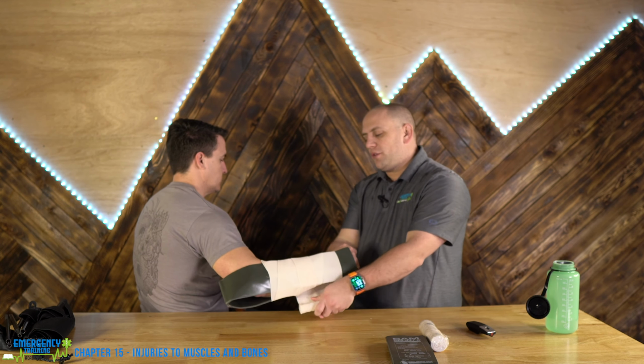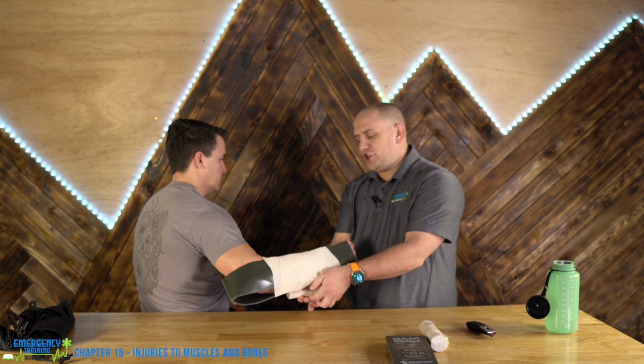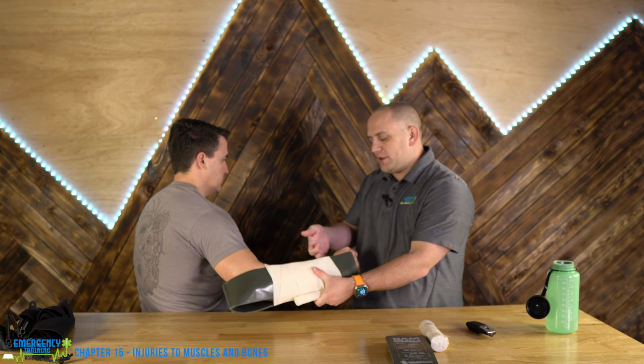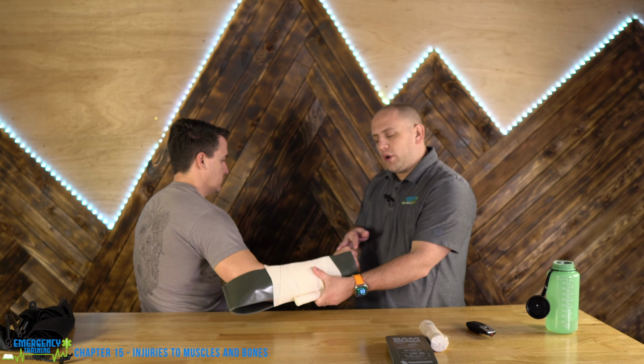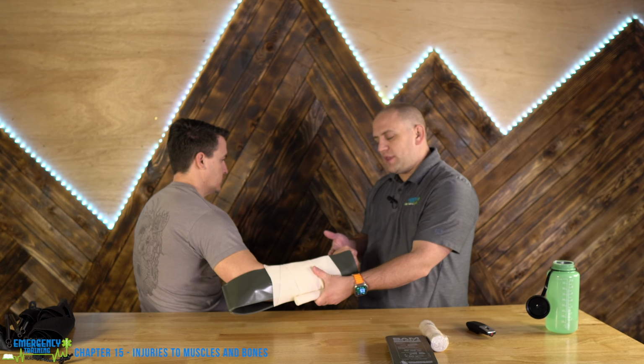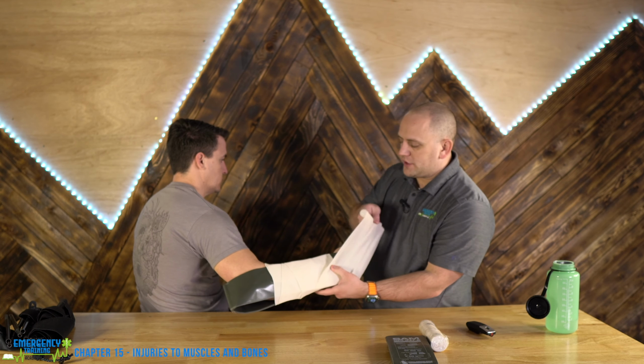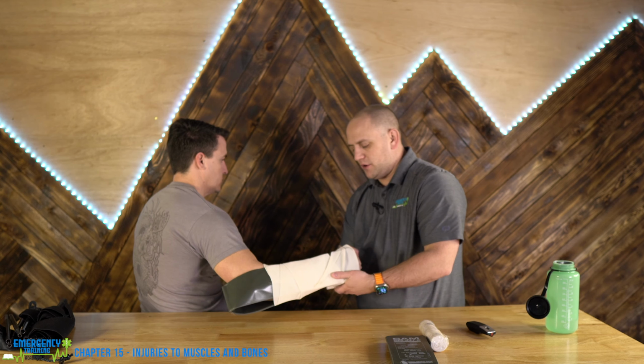Remember the above and below principle, but we also want to be able to check a pulse on these patients. So I'm going to want to be able to get my hand in and check the pulse. And then we're going to need to be able to check to make sure that he still has motor and sensory in this extremity. So we're not going to want to cover the entire hand either.